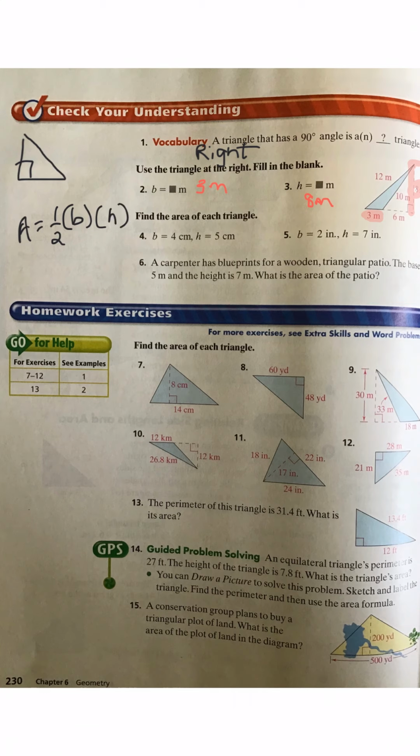Go ahead and do numbers 4 all the way through 13 as your homework assignment. When you have completed that, take a picture and text it my way.